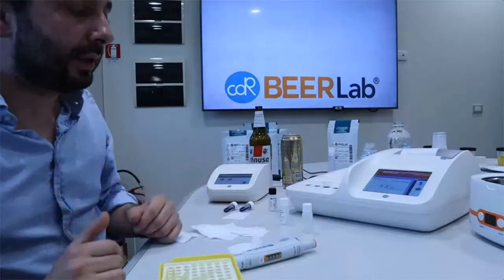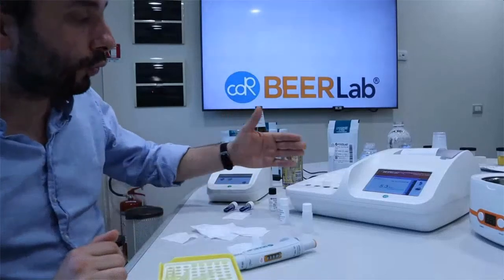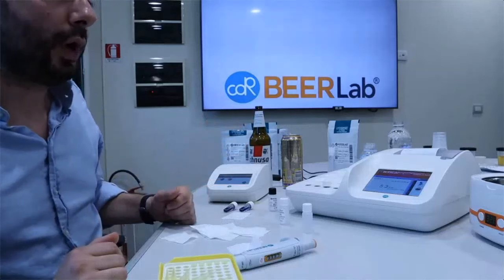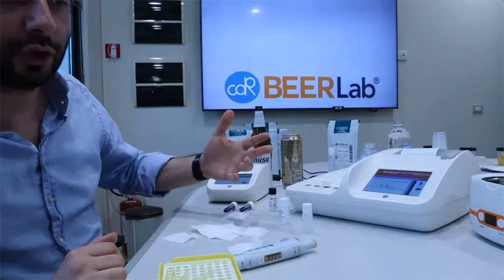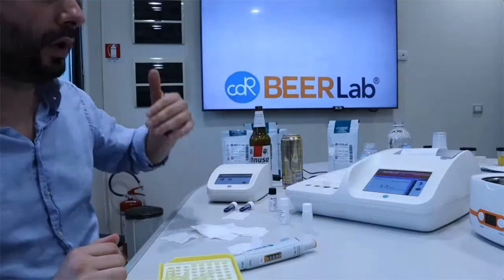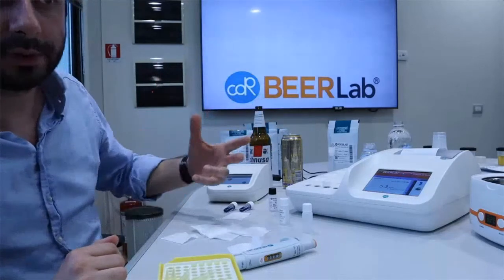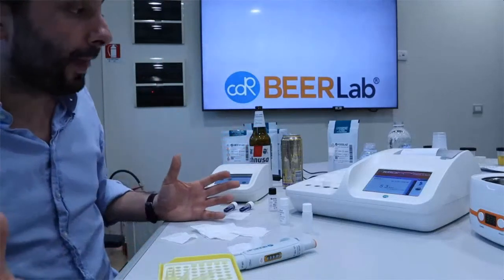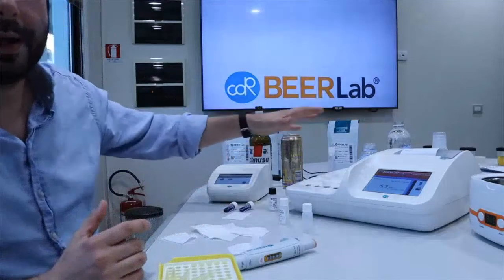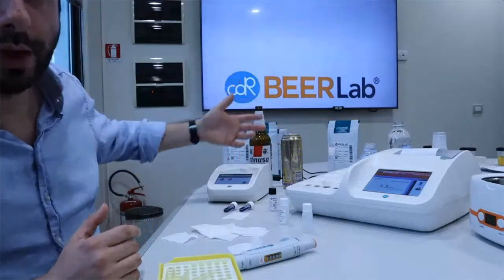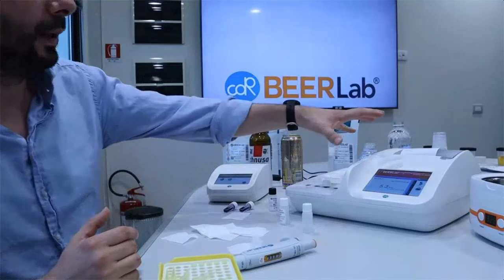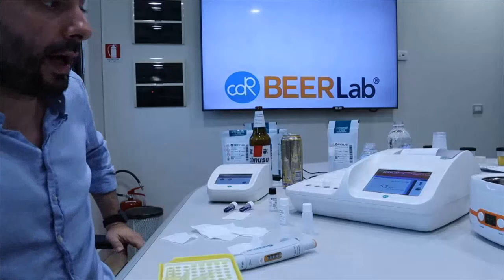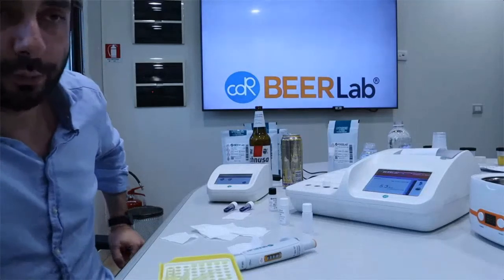So you can imagine that to run all these analyses in a normal laboratory, you have to think about a distillation apparatus for the alcohol. You need a photometer with reagents that you have to calibrate. So you need a laboratory. With the BeerLab, in this space, now we have also the junior, so we have a unit more. We can have the BeerLab, an ultrasonic bath, and a centrifuge, and you can run all the chemical analyses you need in your brewery.